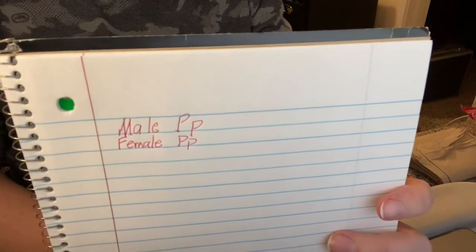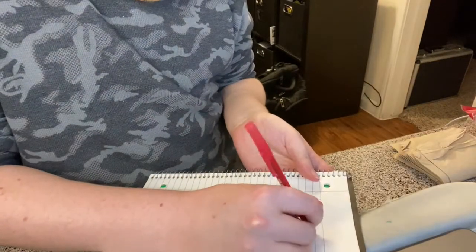So I'm going to write this down, in case you don't know how to do a Punnett square. So we have the male that is heterozygous and the female that is heterozygous. And we're going to cross them.